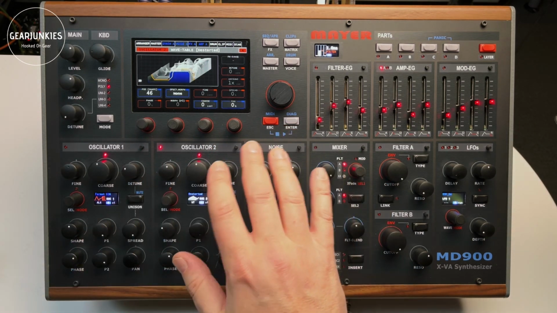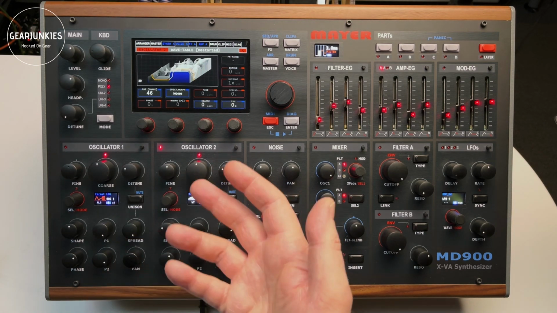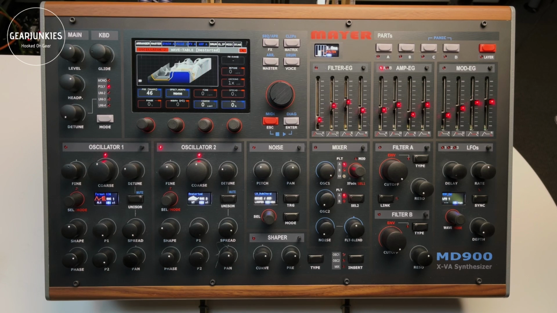And a special feature is the spectral morphing parameter, where you can walk through the wavetable frequency dependently, and this can be combined with a detuning and spread function. Let's listen to some of the wavetables.